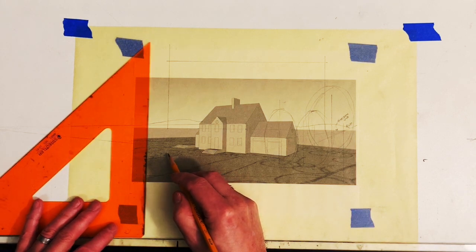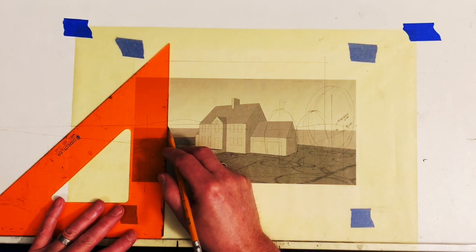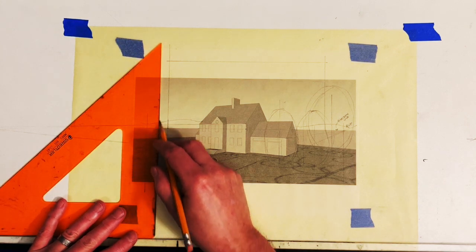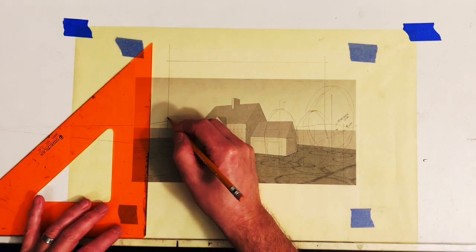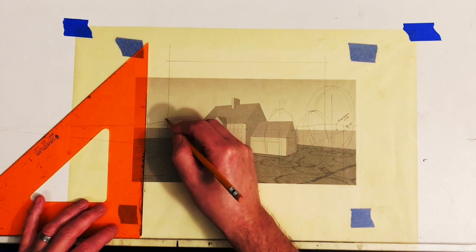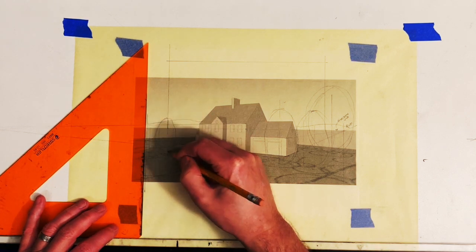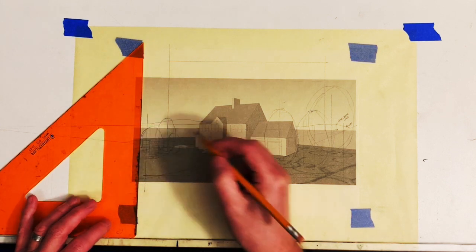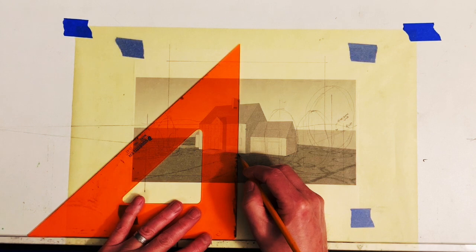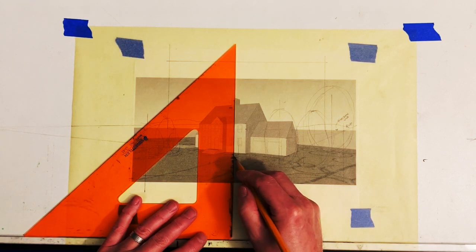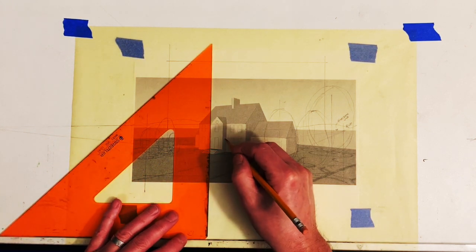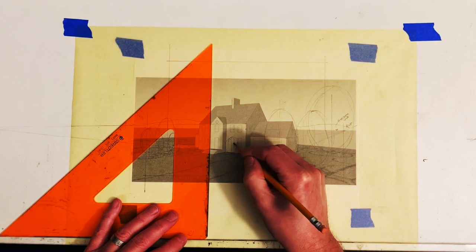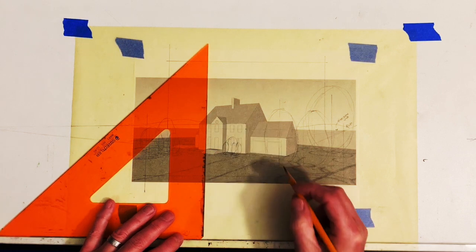There was the lake. We've got that little cluster of the planting element here. And I'm going to make those a little smaller. For now, they're just blobs, obviously. We'll put a little more detail in those later. Okay.